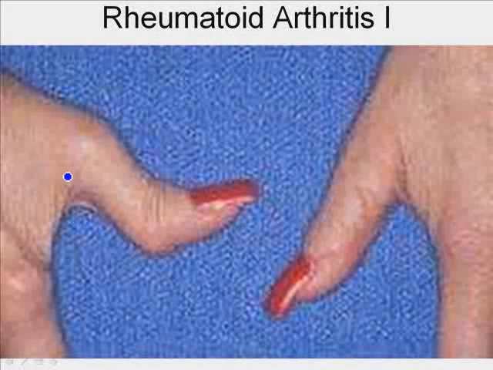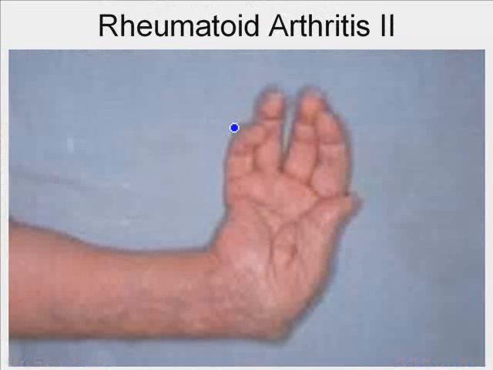Contrast that with this, and you see, whoa, this does not look normal. This angle is way off. We're going into rheumatoid arthritis, which actually has an autoimmune flavor to it. The immune system attacks the joint. It seems to be more often found in women than in men, and it's not age related. So you can actually be young and have rheumatoid arthritis.